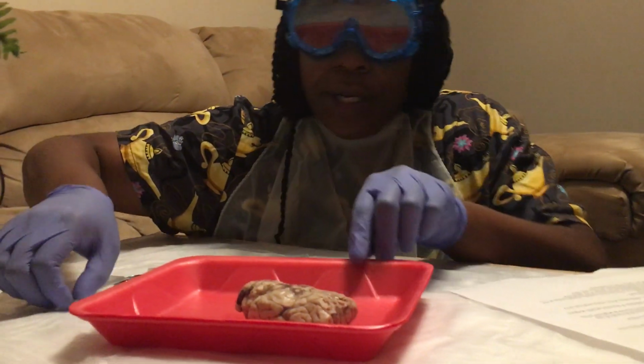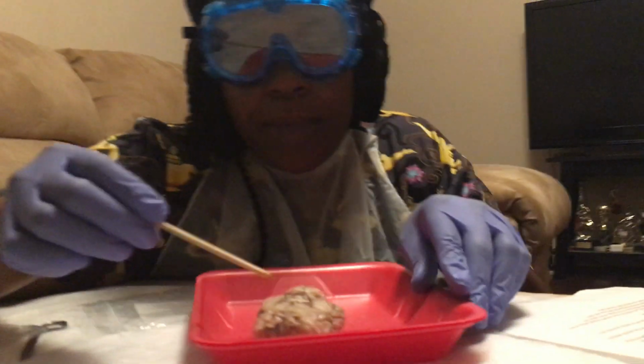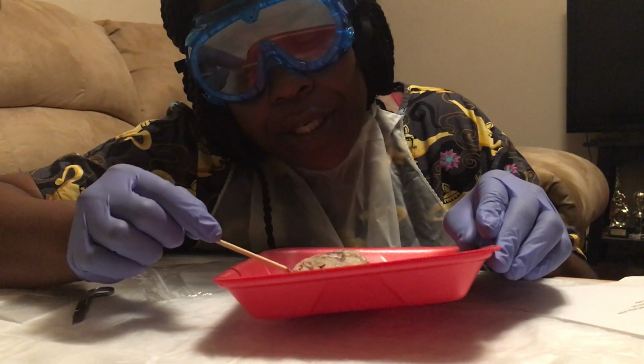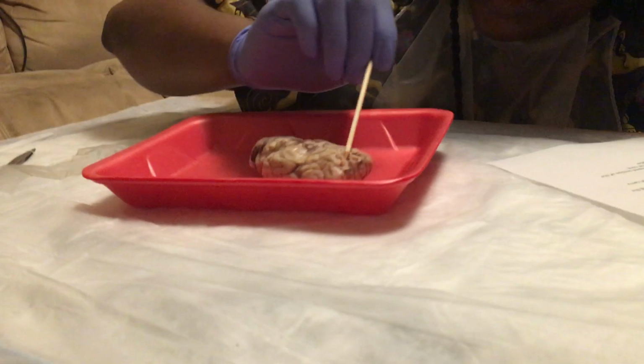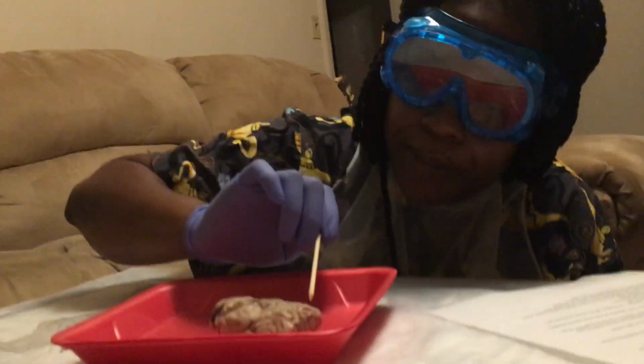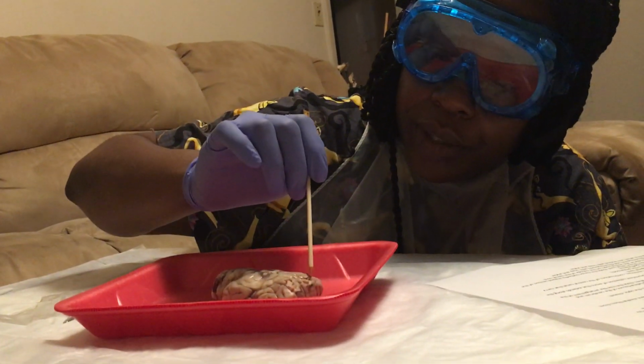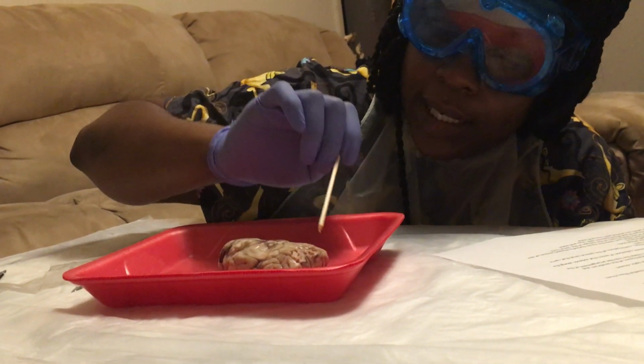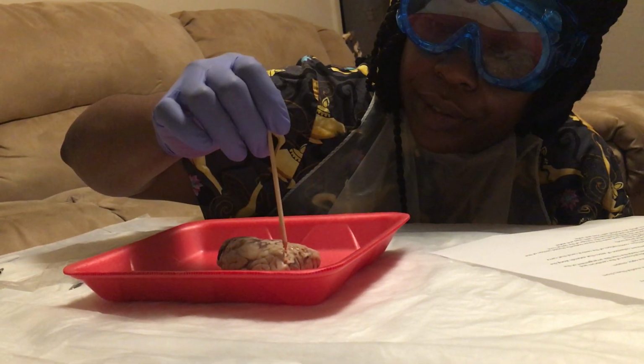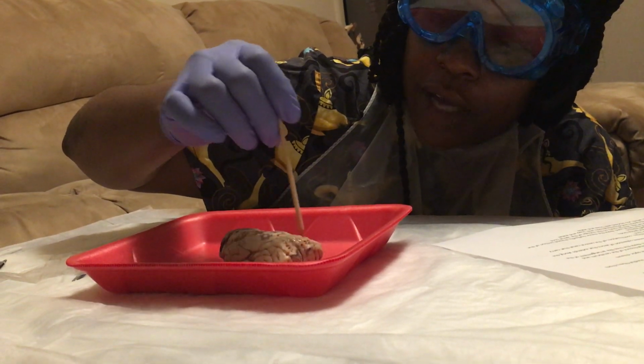Now the olfactory bulbs, in the video they stuck out pretty good, but mine do not. So the olfactory bulbs would be right up in here. Mine aren't sticking out, but they should be right here, the olfactory bulbs. Okay.